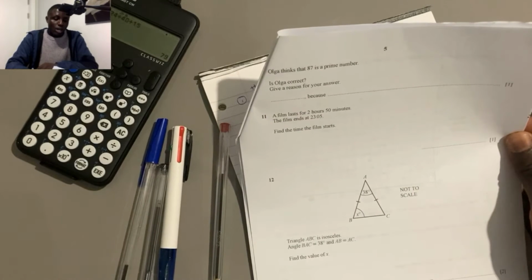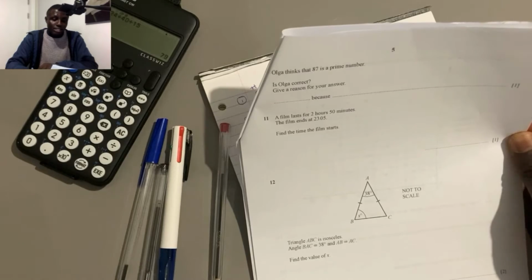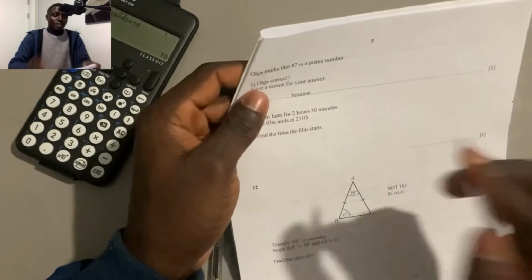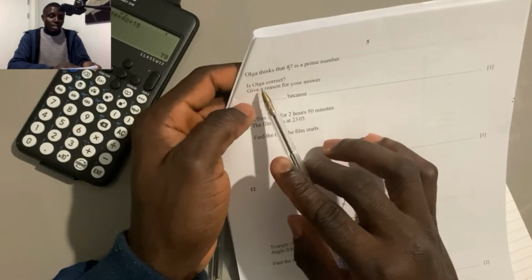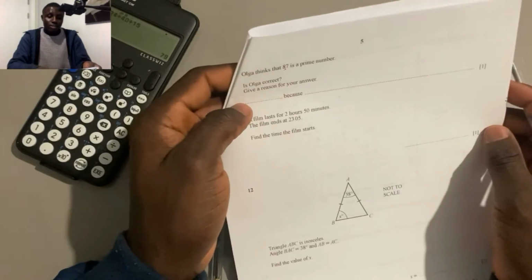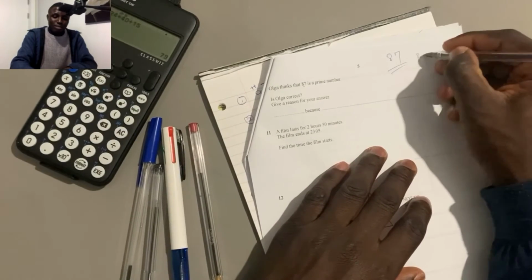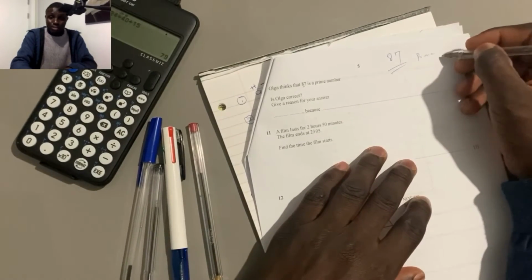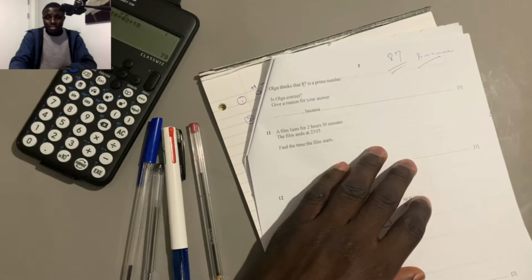So we have Olga thinks that 87 is a prime number. Do you agree with that? Is Olga correct? Give the reason for your answer. Now, 87, what is a prime number? What justifies some number to be a prime number? A number that can only be divisible by 1 and itself.